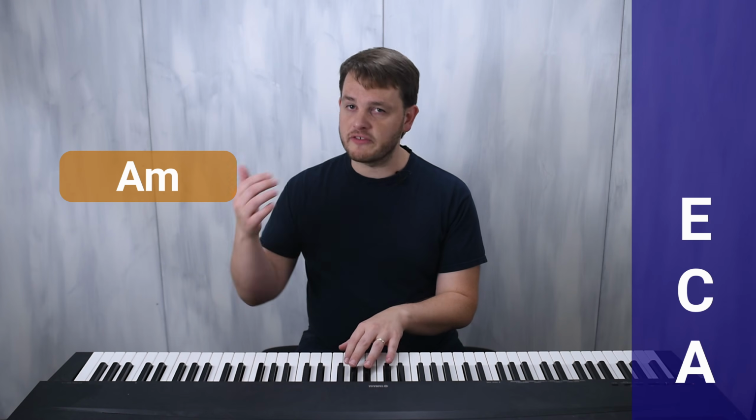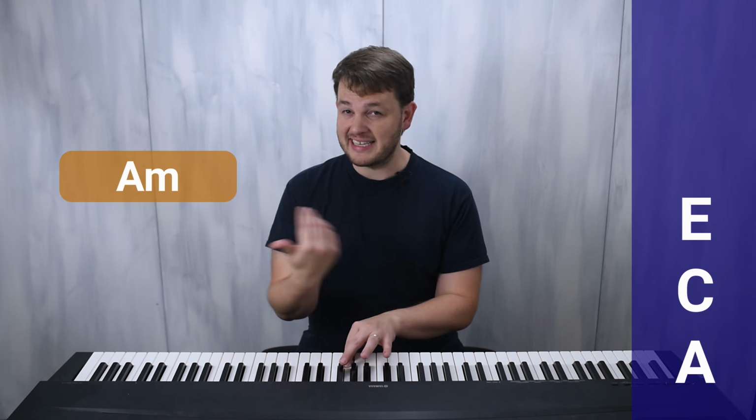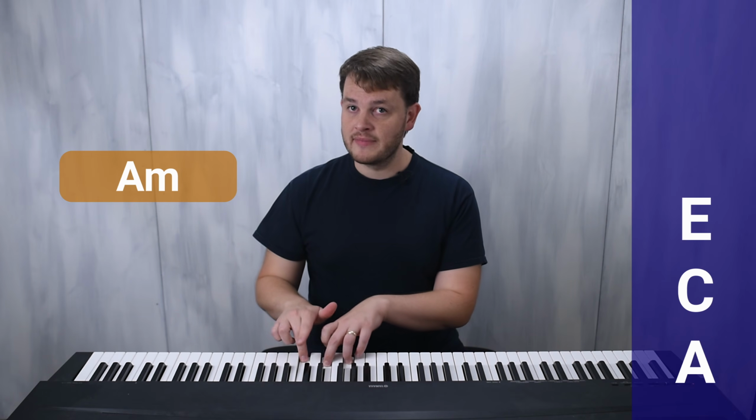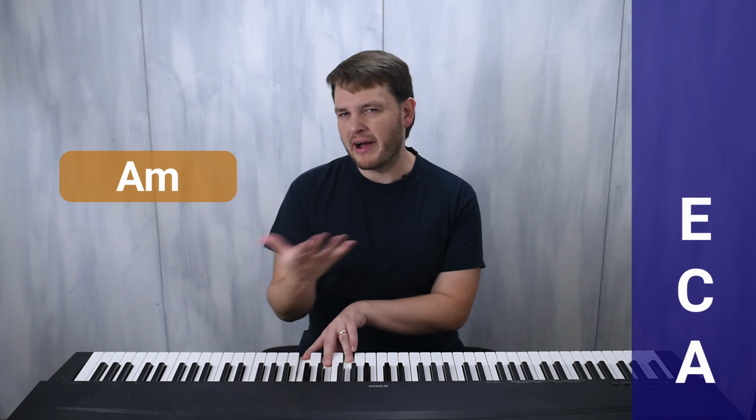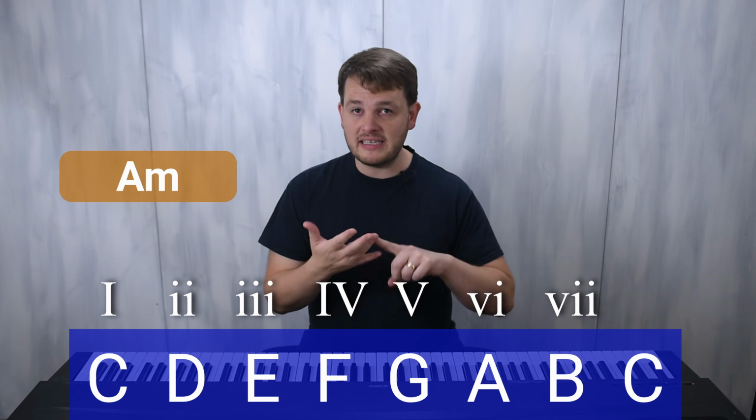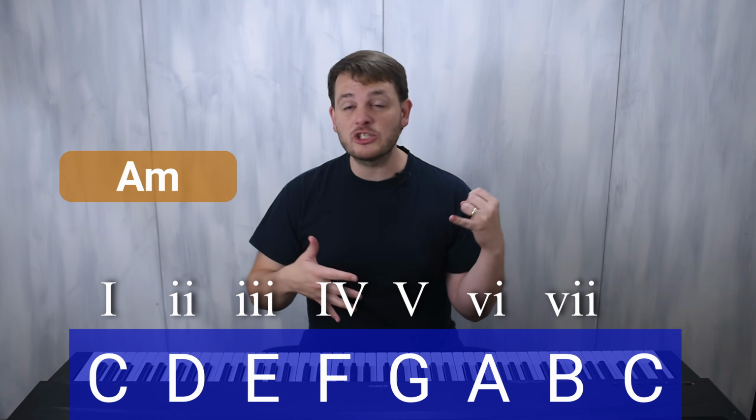You can use your ear, and here it's an A minor, but also if you want to figure it out, start from the A. How many half steps does it take to get to C? 3, and then how many till the E? So 3, then 4, this is going to be our minor chord, so A minor. Now what is A minor in the key of C? Well, we have C, D, E, F, G, A. So this is our 6th chord.